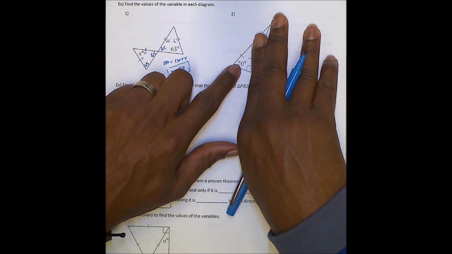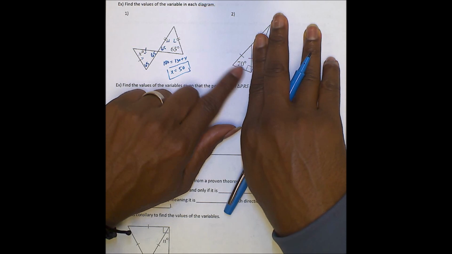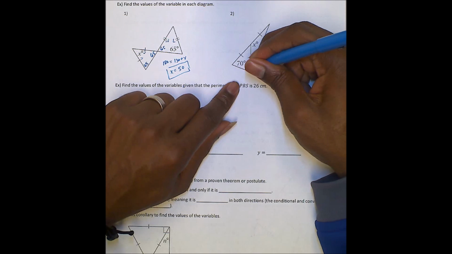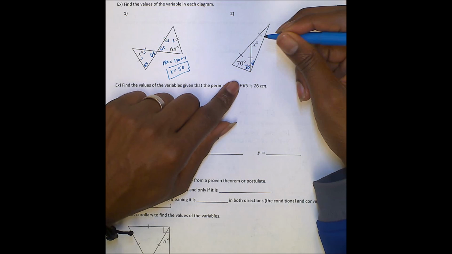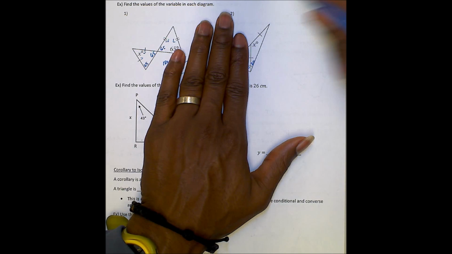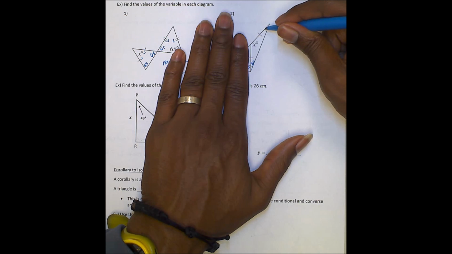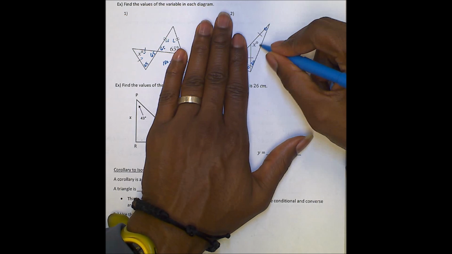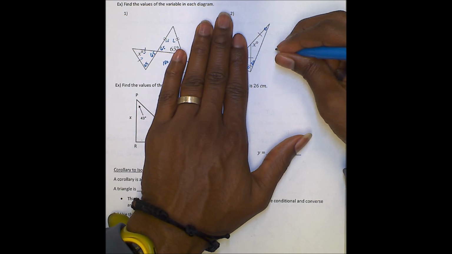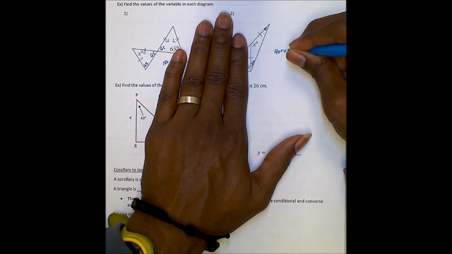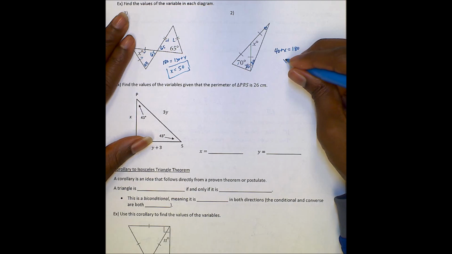This is 70, and it's an isosceles triangle, right? And so that means the base angles are going to be the same. Even though this whole thing is marked 90, I know that inside here is 70, and that must mean that this is 20. Right? Okay, so if this is 20, then that makes this 20, because they're base angles of an isosceles triangle. 20 plus 20 is 40, plus x is 180. So 40 plus x equals 180. That means x should be 140 degrees.